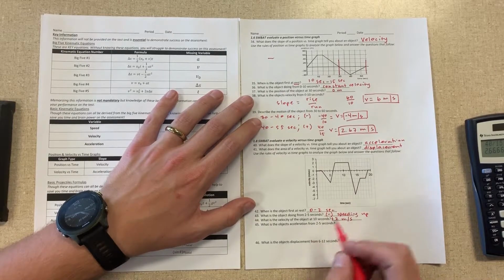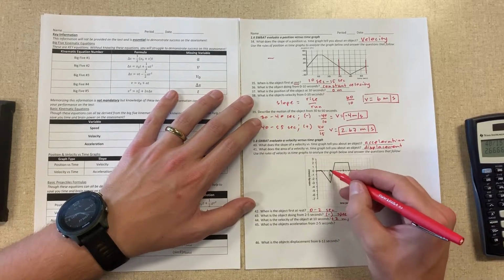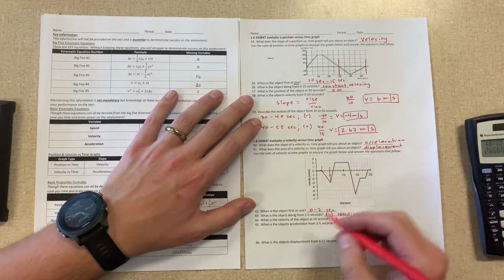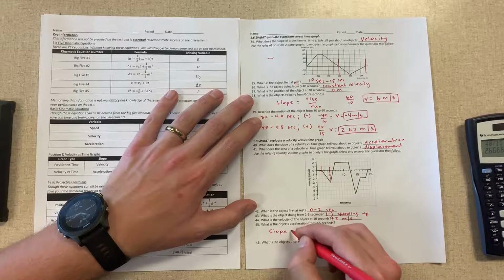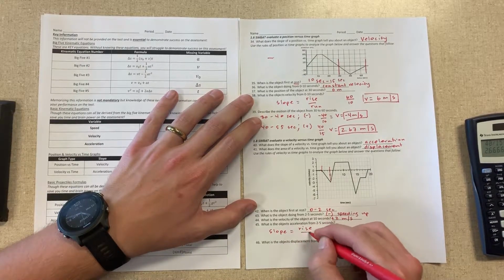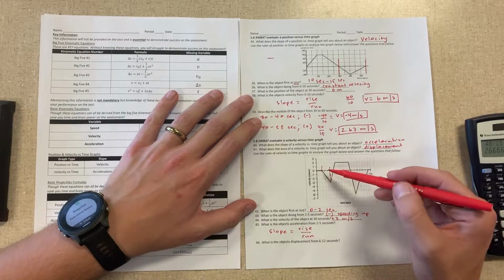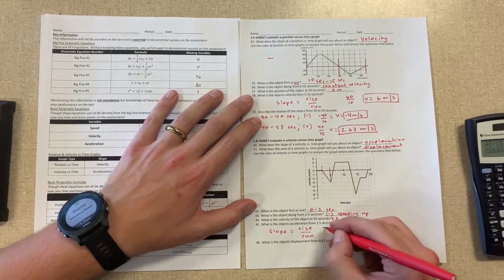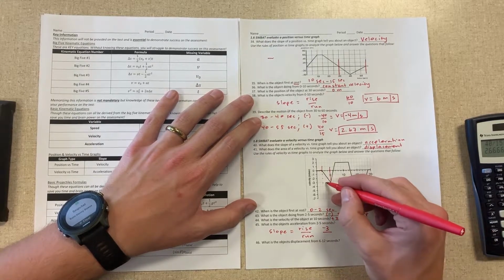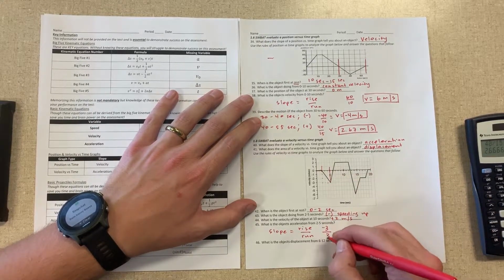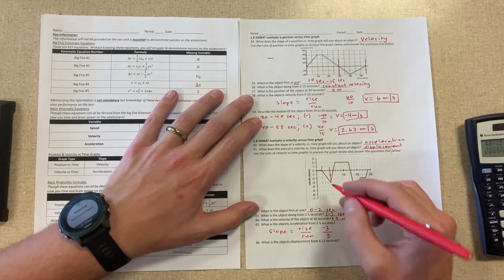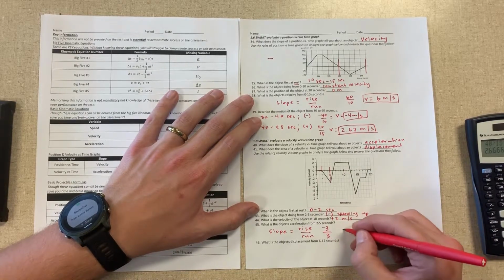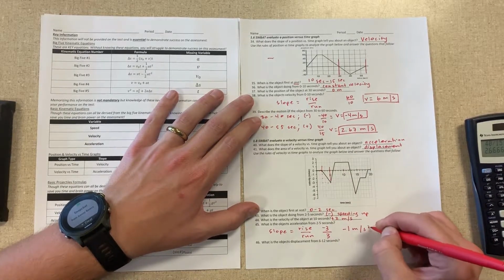And what is the object's acceleration from 2 to 5 seconds? So from 2 to 5 seconds, so this right here, we need to figure out the slope of this line. So it's rise over run. When you look at this object, we know that it goes 1, 2, 3. So -3 is its rise, and its run is 1, 2, 3 seconds. So the acceleration that this object is experiencing from 2 to 5 seconds is going to be -3 divided by 3, which is -1 meters per second squared.